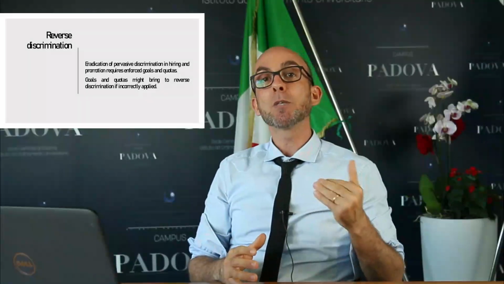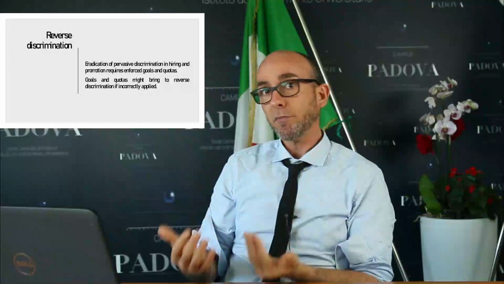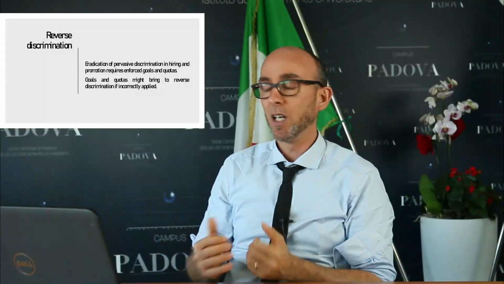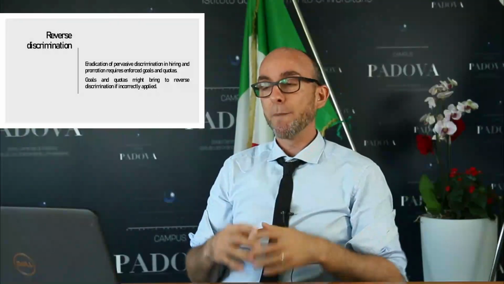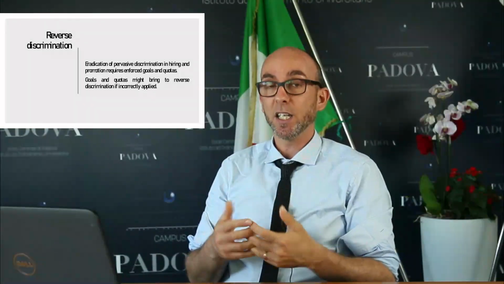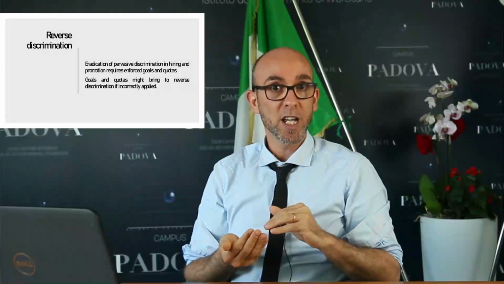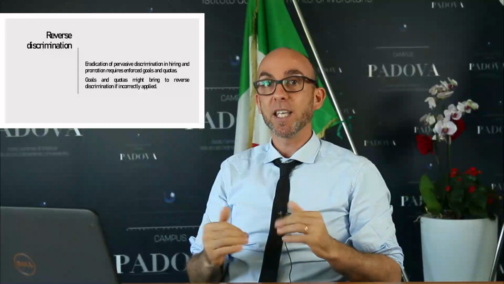But it would be disproportionate if the system of quotas would reserve 60% of seats, because in this case you are not pursuing equality, you are just reversing discrimination. So you are making the weaker social group the stronger social group. And this is not the case when it comes to affirmative action.